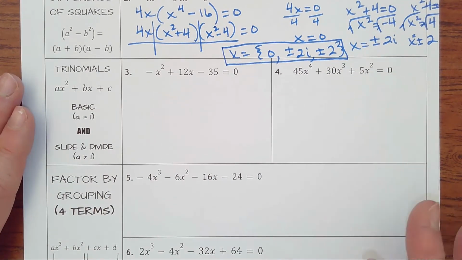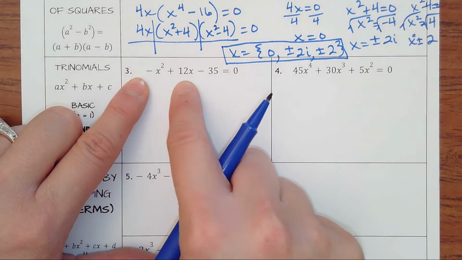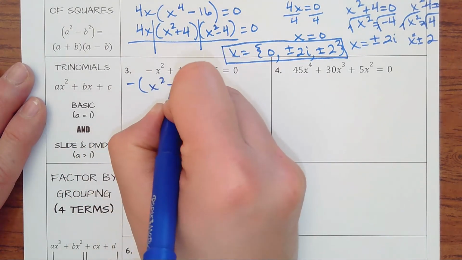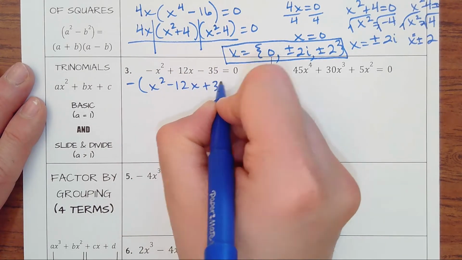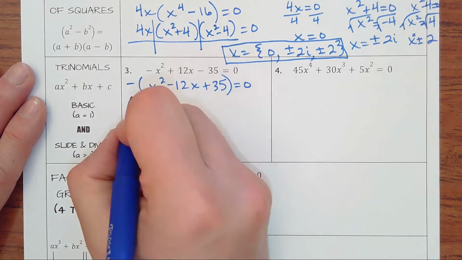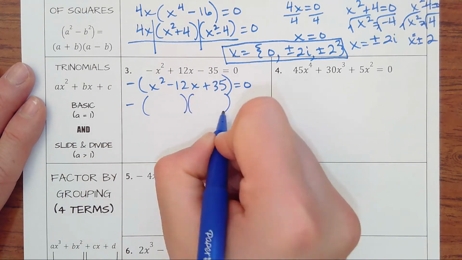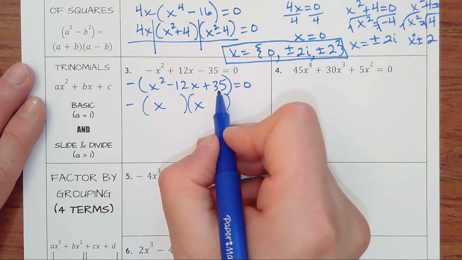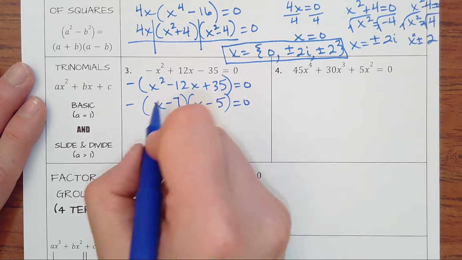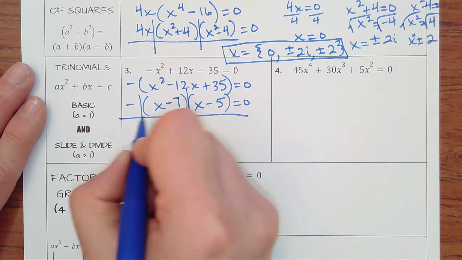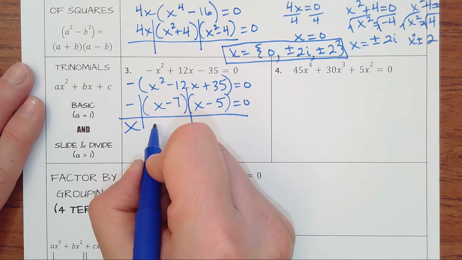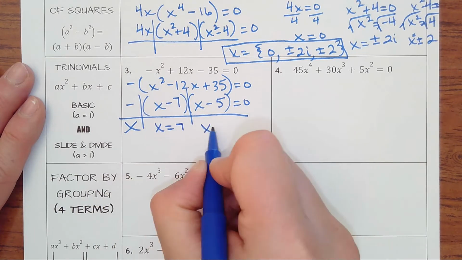Okay, then we have our trinomials. All I can take out is a negative. So that'd be x squared minus 12x plus 35 equals 0. This can be factored again. Must be an x times x. I need two negatives, so that'd be negative 7 and negative 5. This is not going to be an answer at all, so don't worry about that. And then this one would be 7, and then this one would be 5.